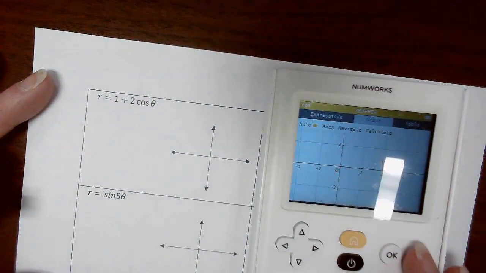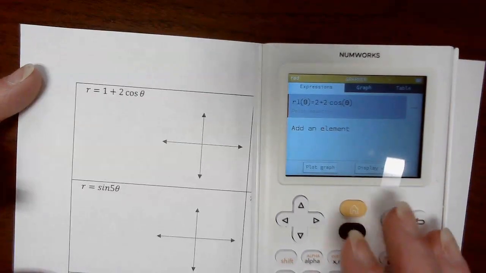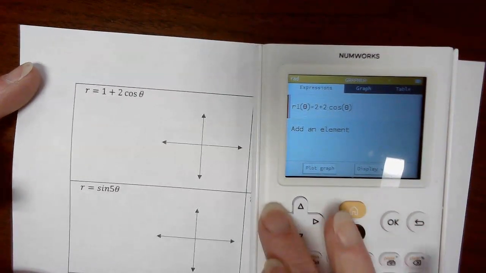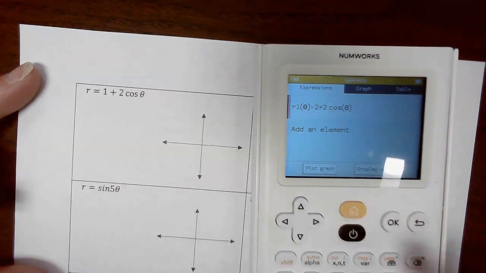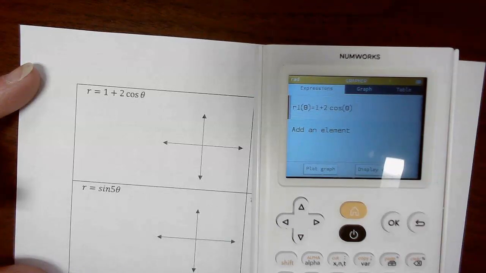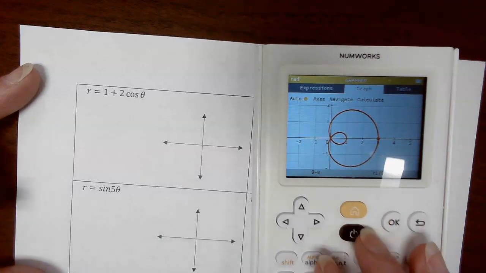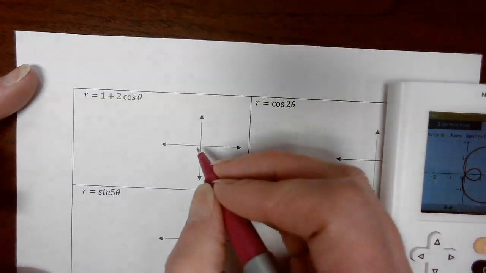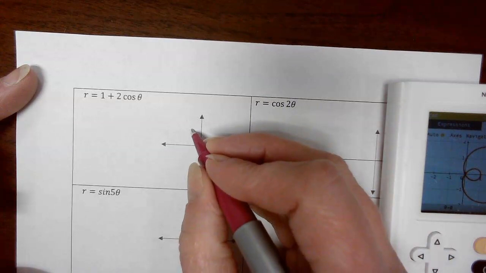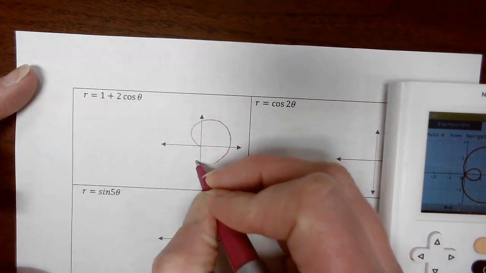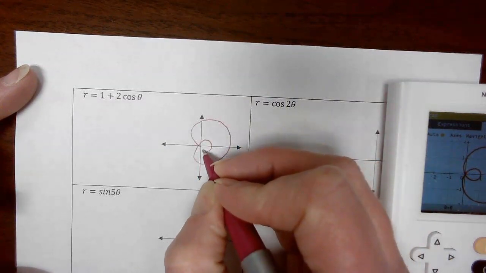Let's see. Back up. Go to the expressions. And I'm going to change it to 1 plus 2 cosine theta. Ooh, that one goes around and it came back and it did a little swoopy in the middle.